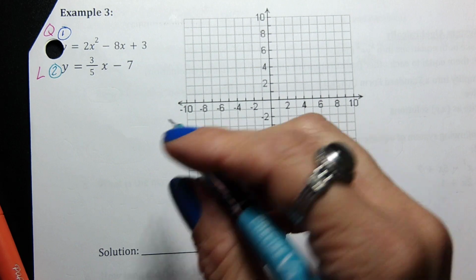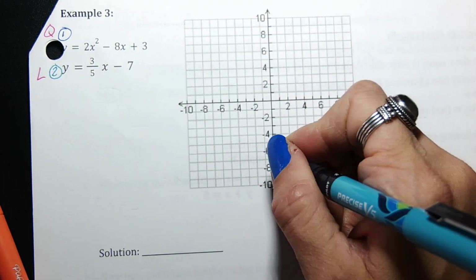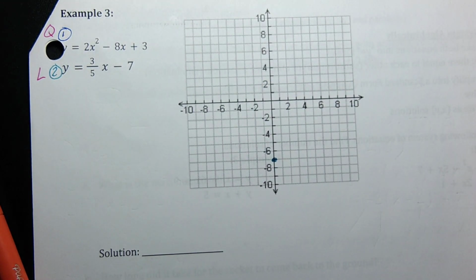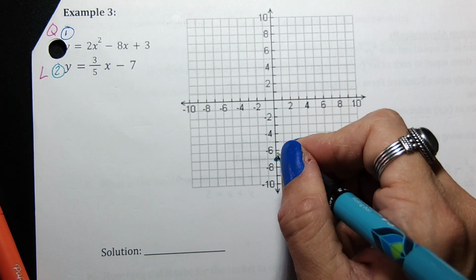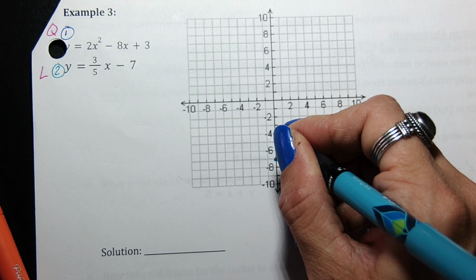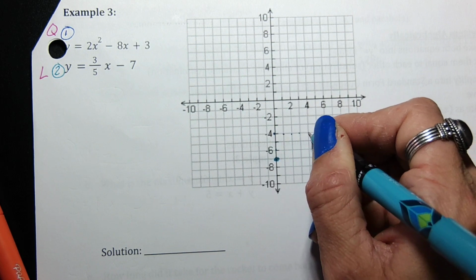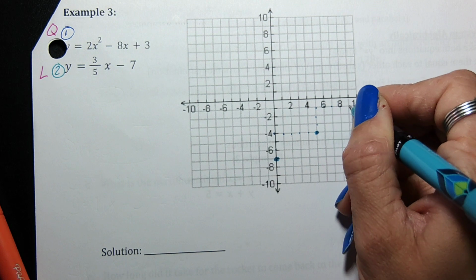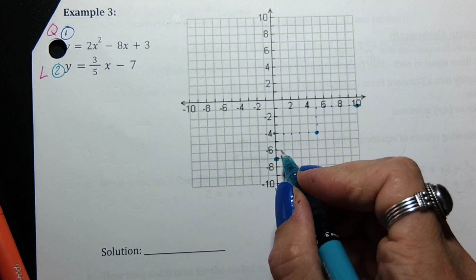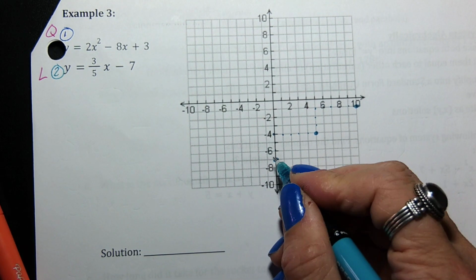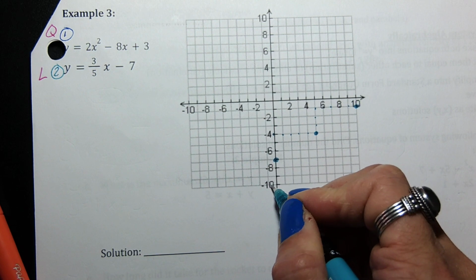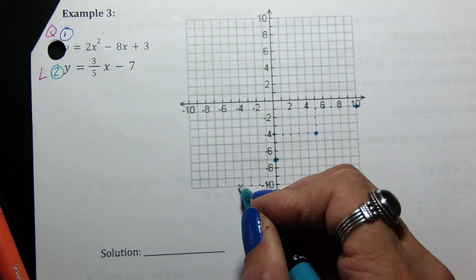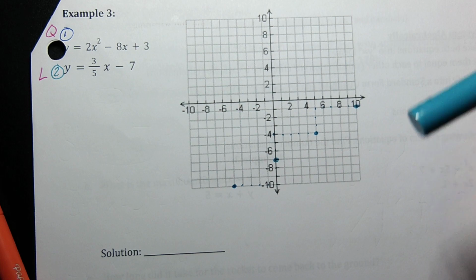Our y-intercept is -7. We're going to start at -7. And the slope is 3/5. So rise over run. We're going to rise 1, 2, 3, and run 1, 2, 3, 4, 5. 2, 3, 4, 2, 3, 4. And then from this point, to fill out the other side of the graph, I can go down 3 and backwards 1, 2, 3, 4, 5.